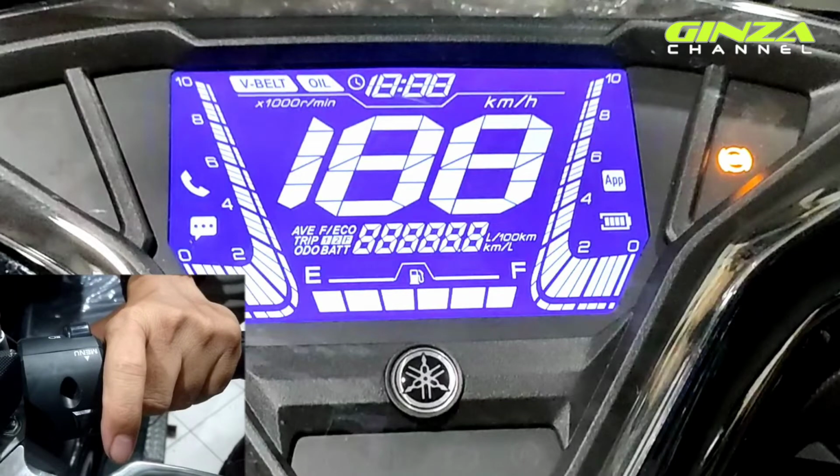Press the menu switch to select whether the VVA indicator will be displayed or not. Once selected, press and hold the menu switch to confirm that the VVA indicator setting has been completed.